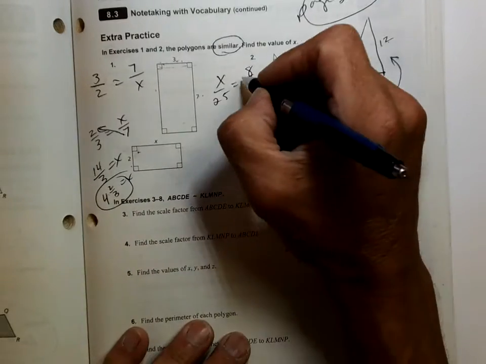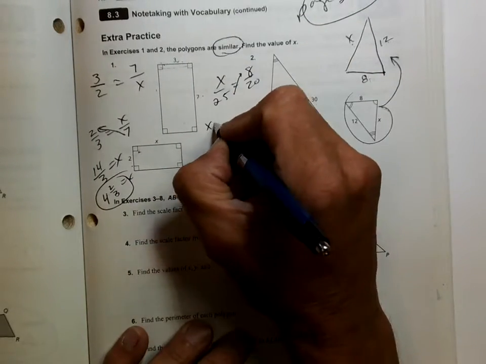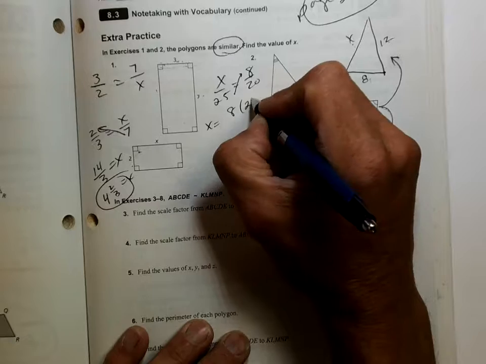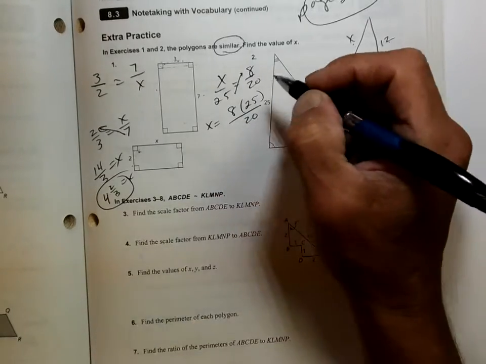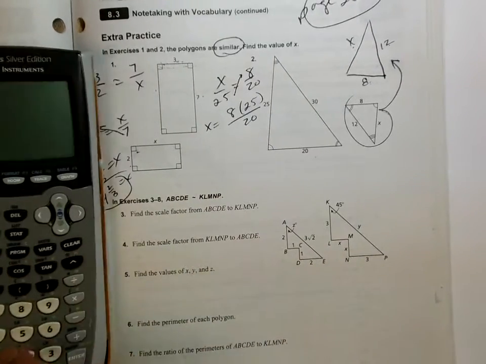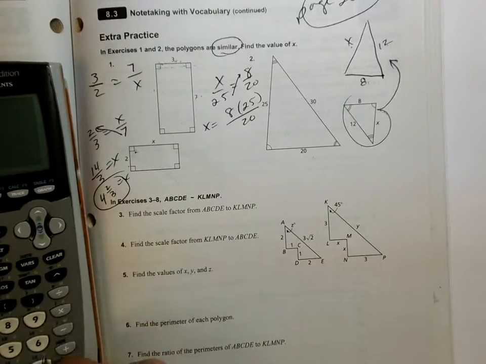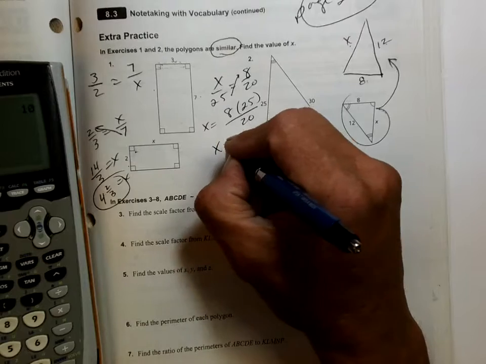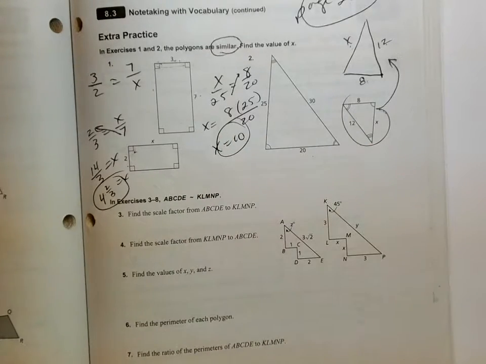Okay? So then if I multiply up to 25, I'll go x is equal to 8 times 25 divided by 20. And I'm just going to use my calculator. 8 times 25 divided by 20, and I get an answer of 10. Okay? Does that seem pretty easy?